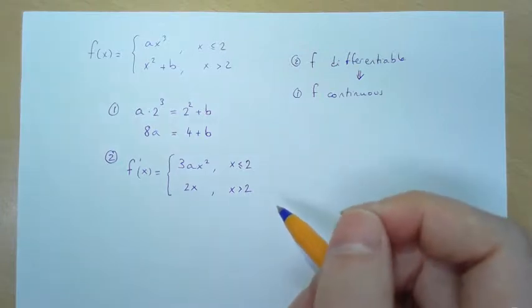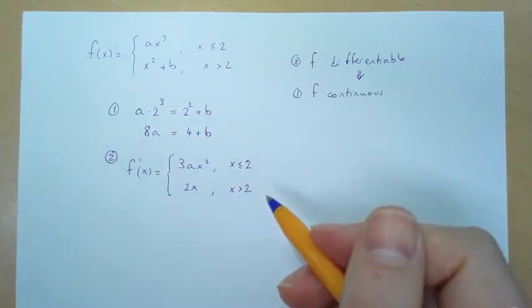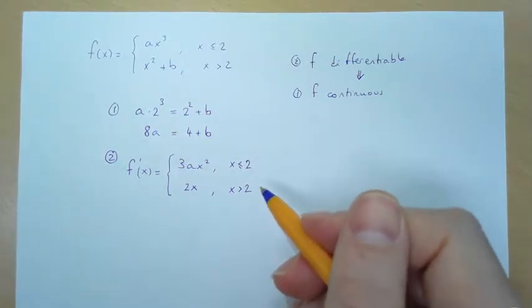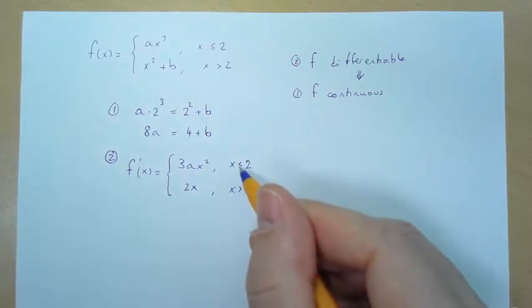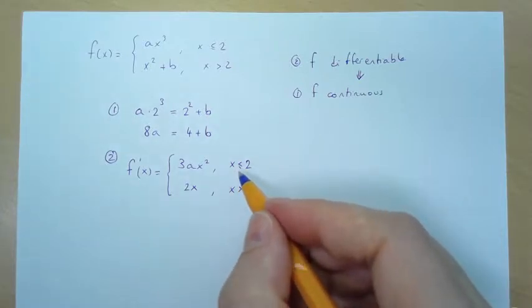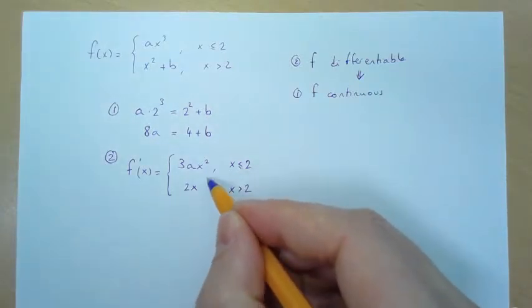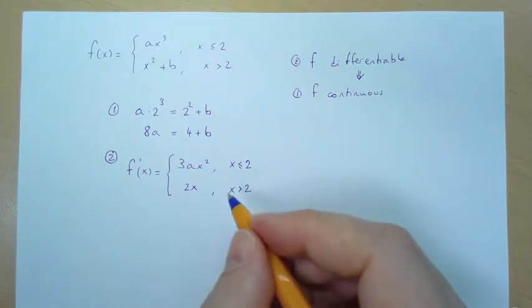Because we want it to be differentiable, it means that at x equals 2 there is going to be a derivative. So that's why I can put the equal sign here, because we know there must be a value that matches these two rules at x equals 2.